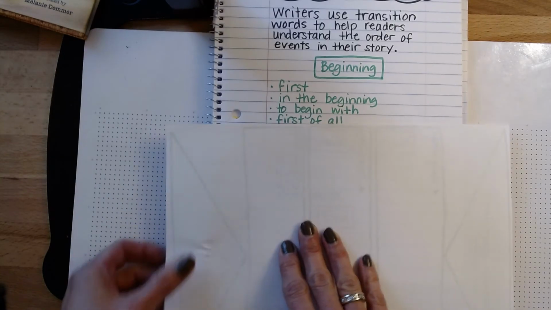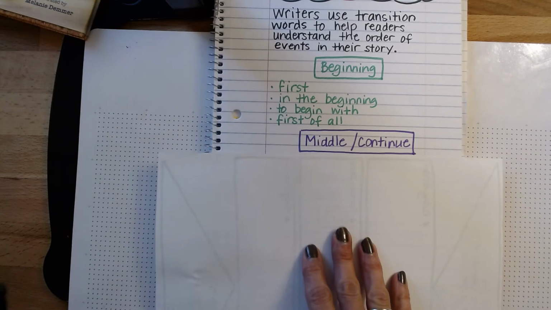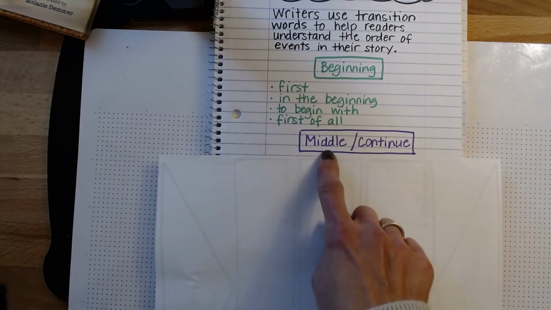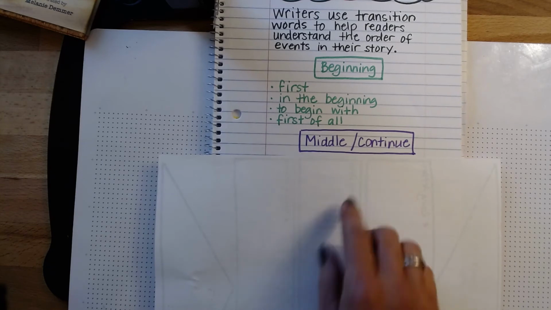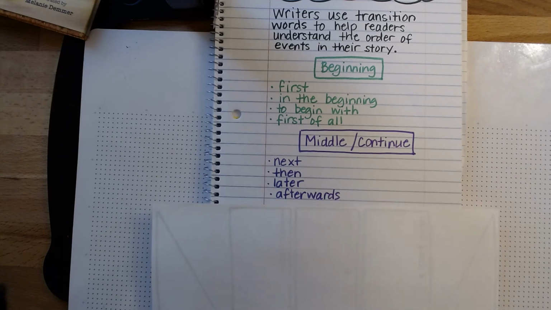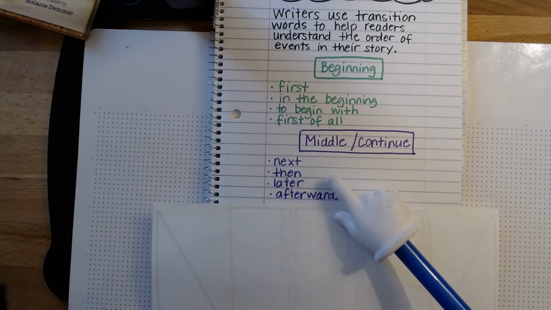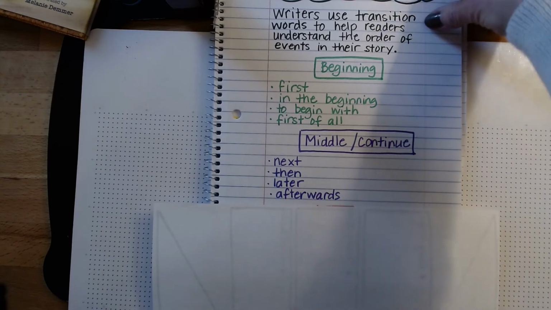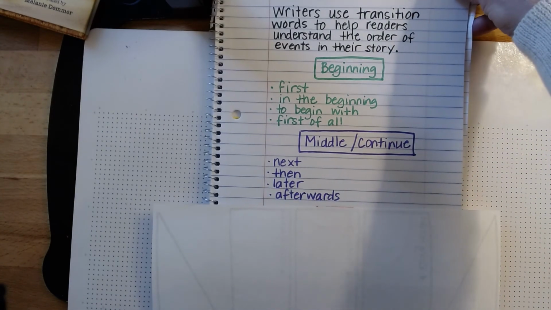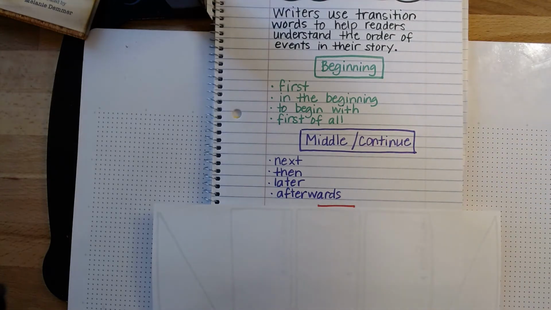Okay, now that you've got your beginning transition words, let's look at some words we might use in the middle of our story, right? In the middle, or maybe our story is continuing. So it's not the beginning, it's not at the end yet. These are some words you might use in the middle of your story. Words like next, or then, later, afterwards. So that's showing your reader that time is passing, events are happening, okay, and there's a sequence and an order to your writing. Helps keep us organized. So pause the video and make sure you write down those transition words to use in the middle of a story.